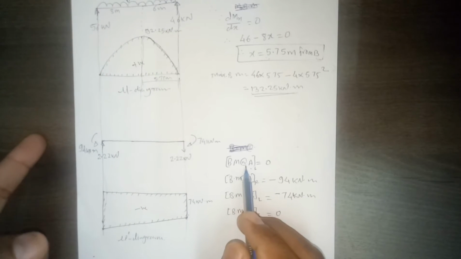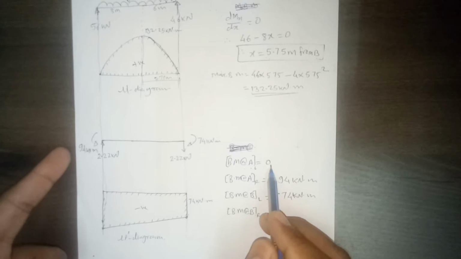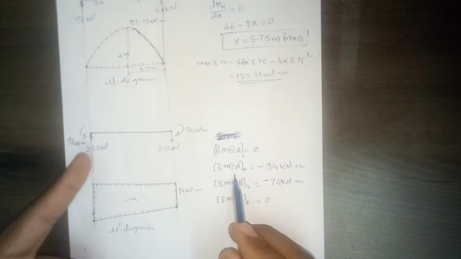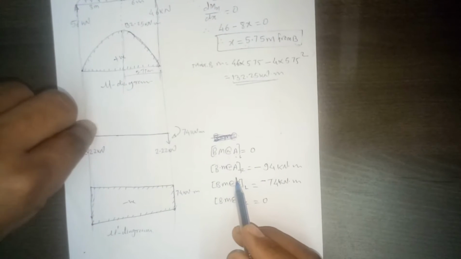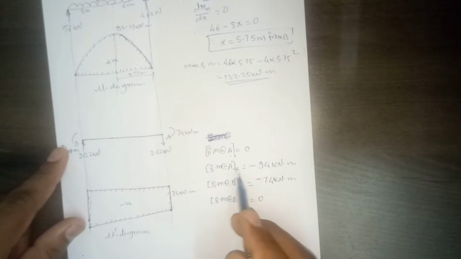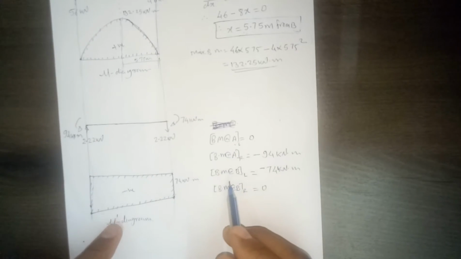If you calculate on the left hand side, then the bending moment at point A is equal to 0, since there is no moment. But if you cross this point, then you will get this moment. Because of this moment, the end is coming down, since it is an anti-clockwise moment. So that's how it is minus 94 kilonewton meter.